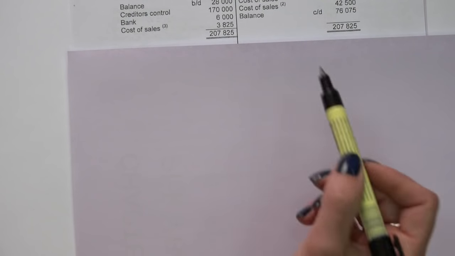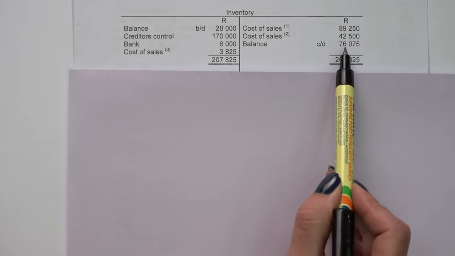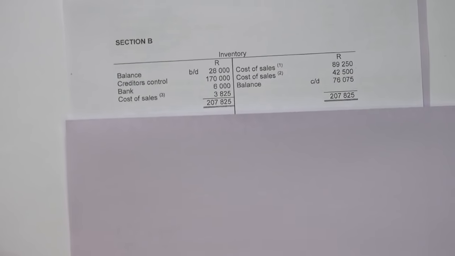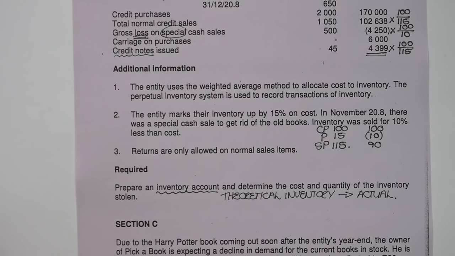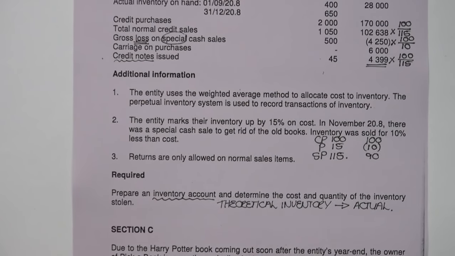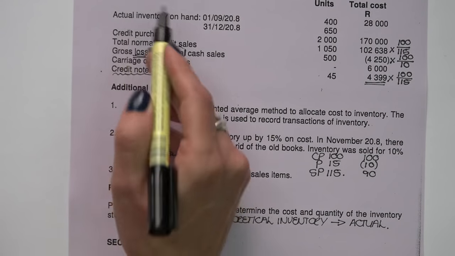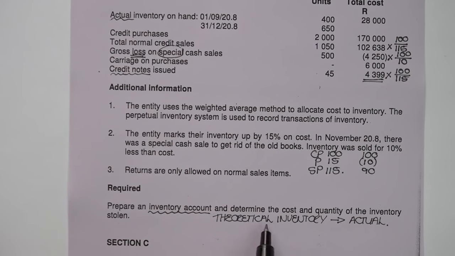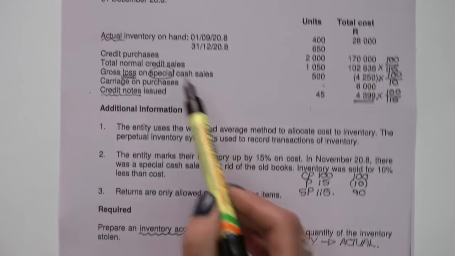In my inventory account, I'm now ready to calculate my theoretical balance for inventory, 76,075. That's what I say in theory we should have for inventory. If they then tell me the actual, remember we want to compare our theoretical inventory with our actual.